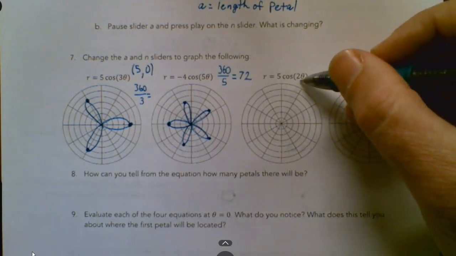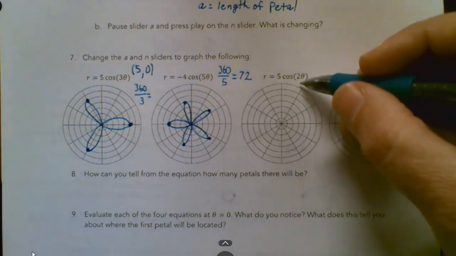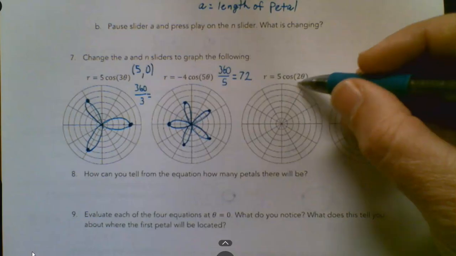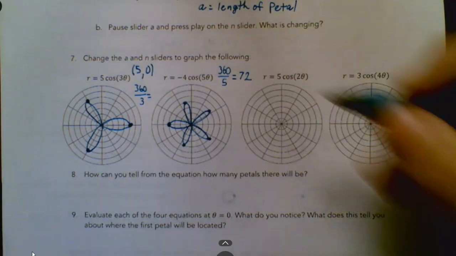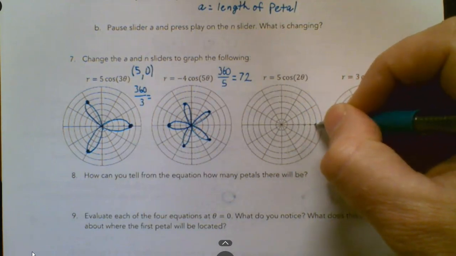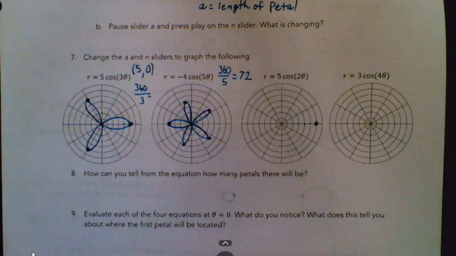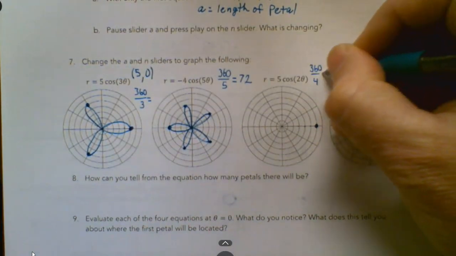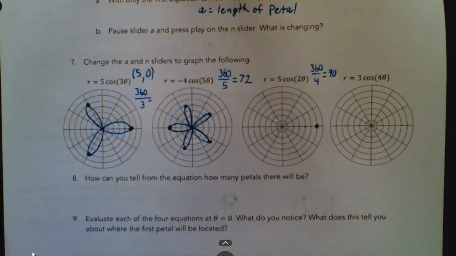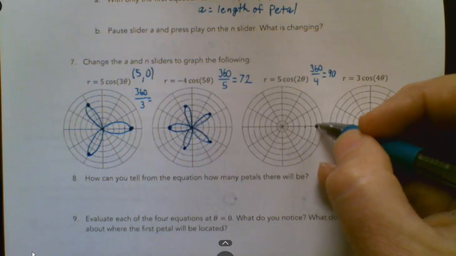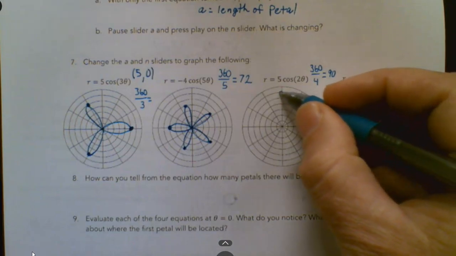But what if it was an even number? So if it's an even number, then it doubles. So there's going to be 4 petals on this one. The rest of the process doesn't change much. It's still a positive 5, so let's go out 5. 1, 2, 3, 4, 5. It's going to be the ending of my first petal. Since there are 4 of them, I would just do 360 divided by 4. And that tells me every 90 degrees I have another petal. You probably could have figured that out without doing this little process for this one, but that's alright. So 90 degrees.